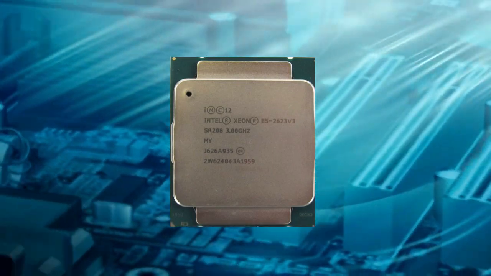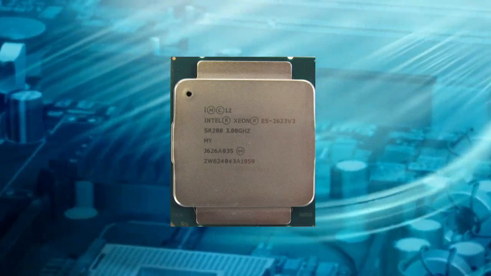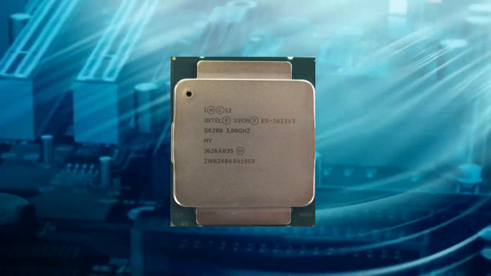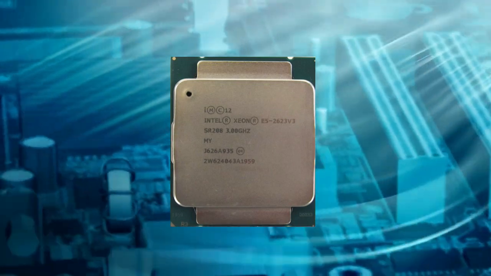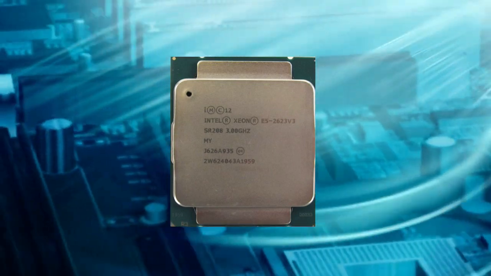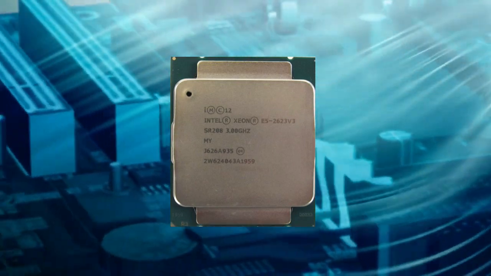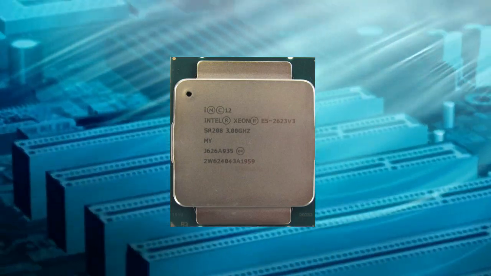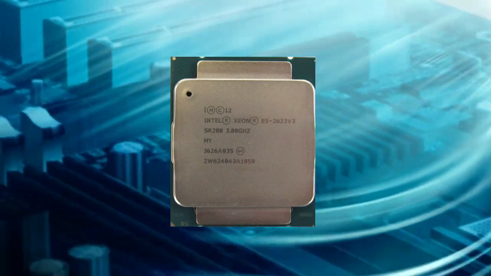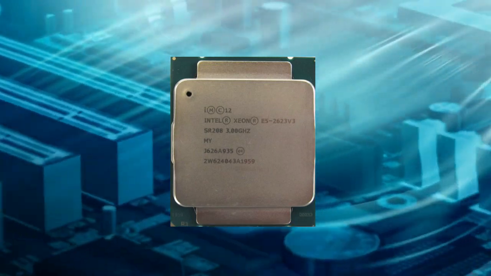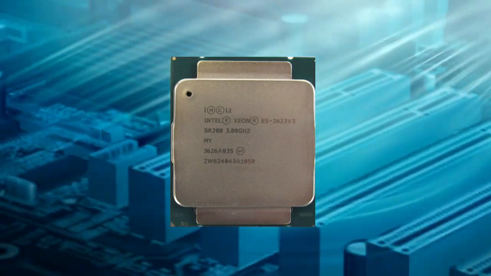Cache size. The Intel Xeon E5-2623v3 CPU has a total of 15 MB of cache, which is split into 2 levels. The third level cache, 10 MB Intel Smart Cache L3, is shared between all the cores. The cache is used to store frequently accessed data and instructions, which can be accessed much faster than if they were stored in main memory.